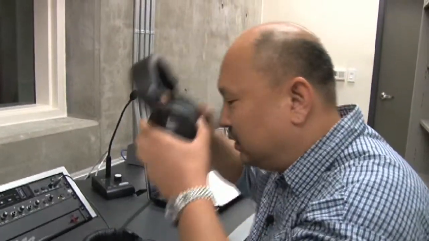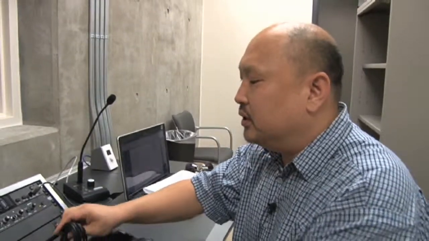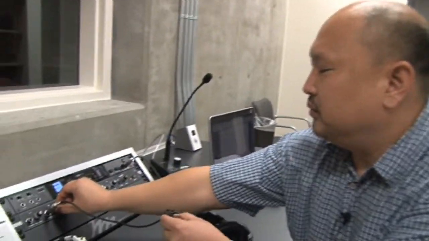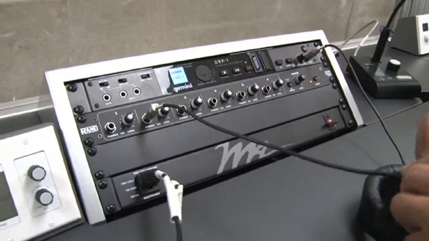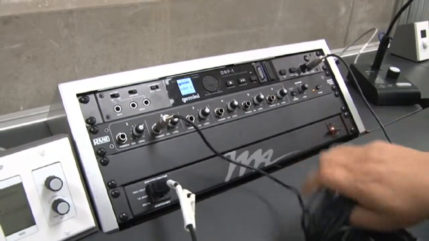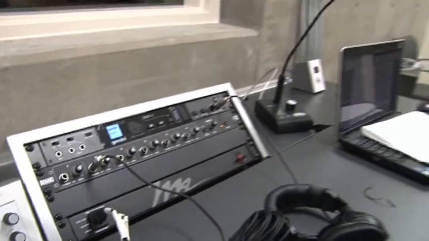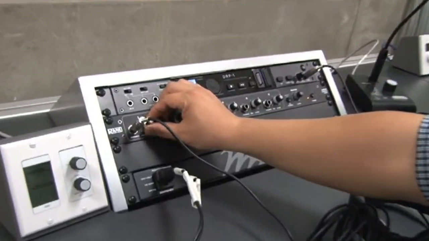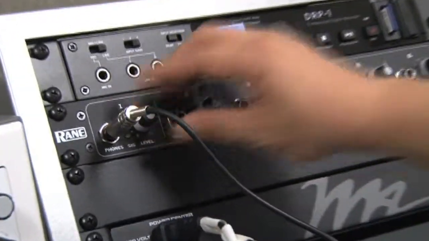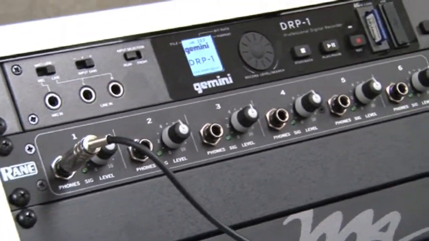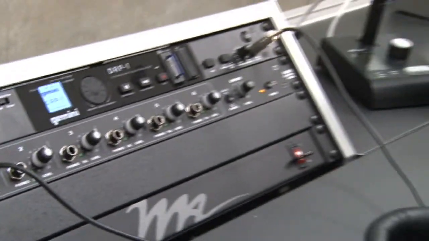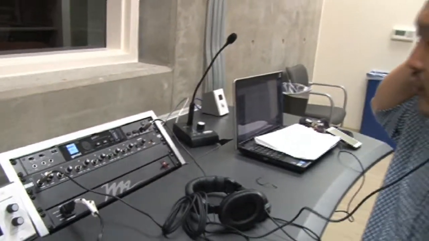Each individual input has its own volume control, and we have 6 inputs here, so up to 6 people can monitor those mics in the room. You can just select which input you want to be in and adjust your volume as the session's going on. And that's pretty much it. Everything else is done for you as far as the mics being turned on and off.